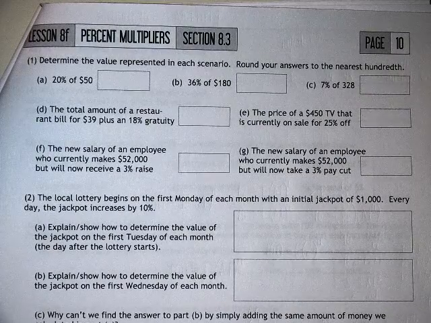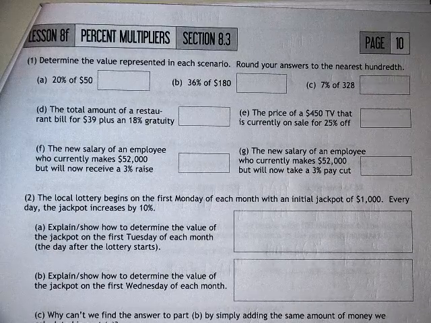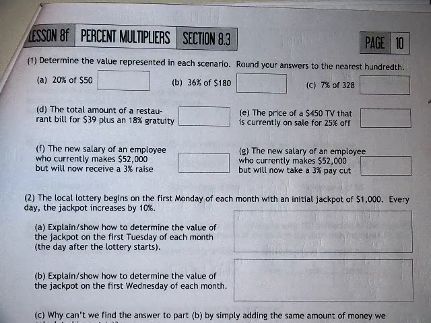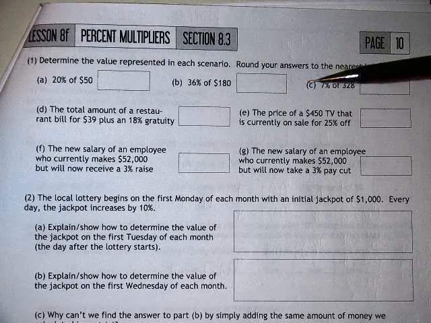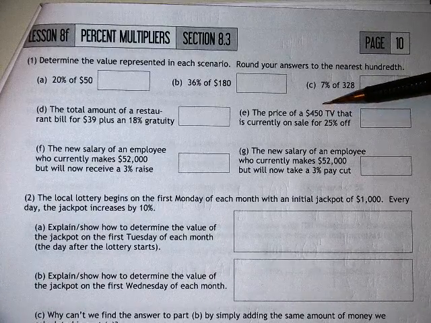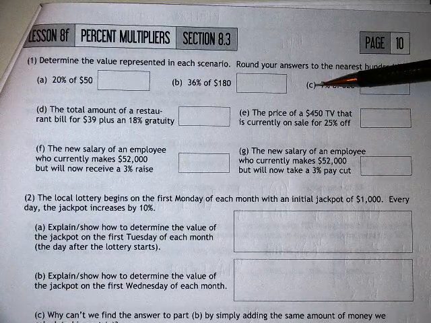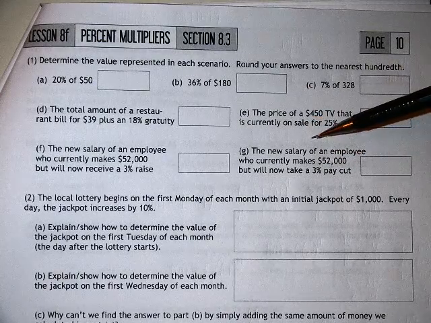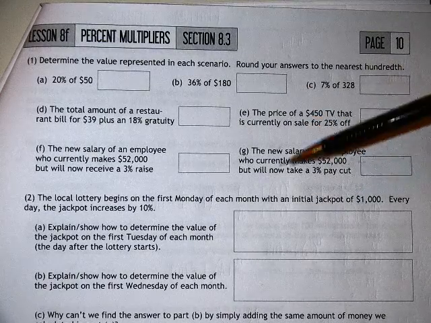Hi everyone. This series of videos is going to walk you through page 10 in the new packet, which is about percent multipliers. This is actually a specific type of geometric sequence that we're going to see a lot in the next couple of chapters. So this important lesson is going to give us a much needed foundation.